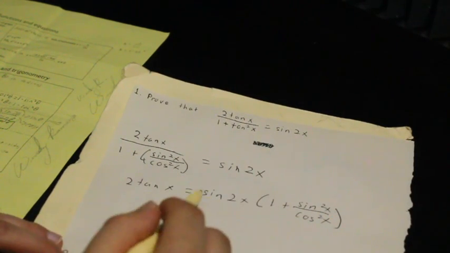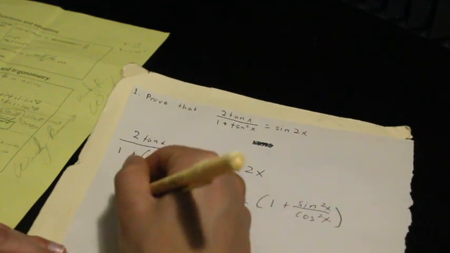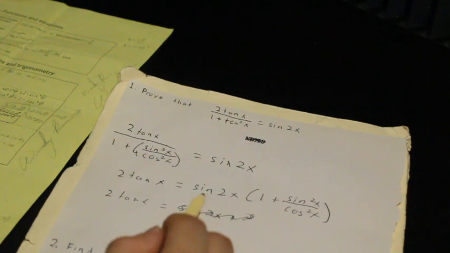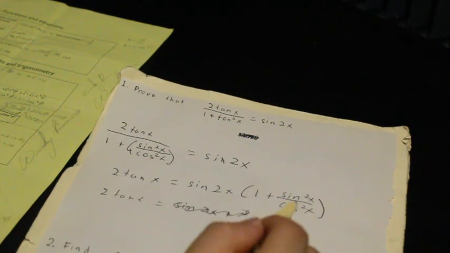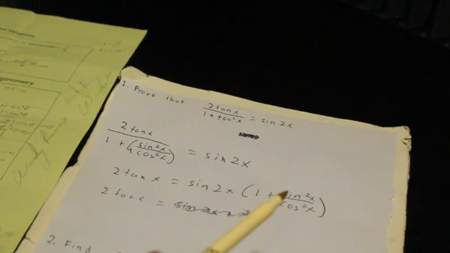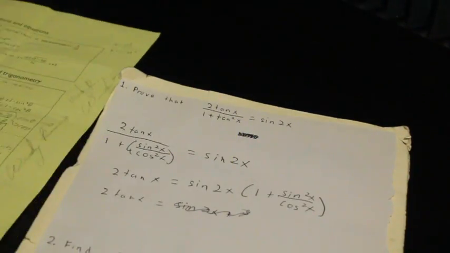What we would do next is distribute. But before we distribute, just take a look at this. We only have a sine, and then inside the parentheses we have a cosine as well. So that's not really going to help us to simplify things. So we're going to use the double angle formula, which is sine of 2 theta equal to 2 sine of theta times cosine of theta.